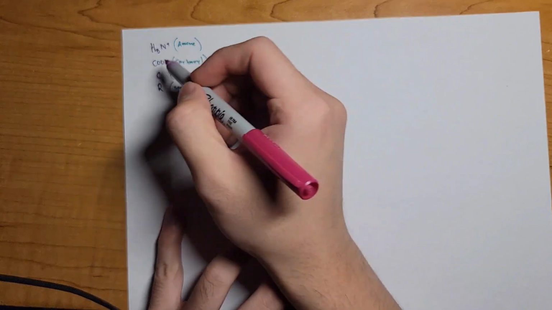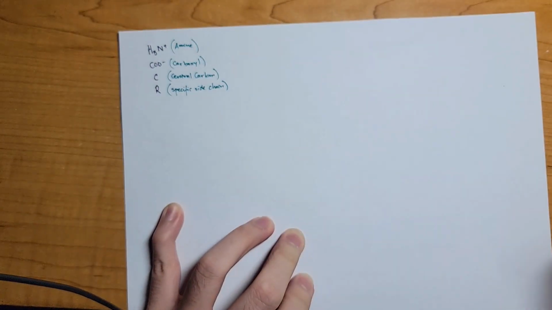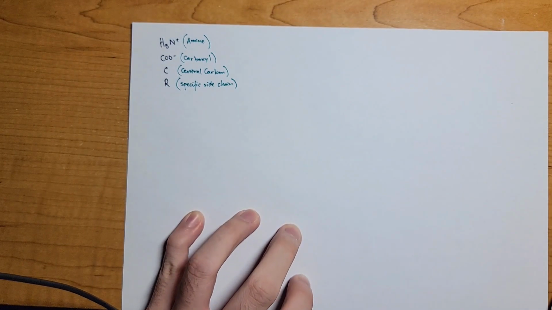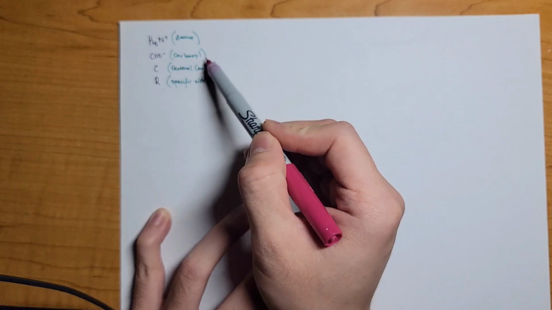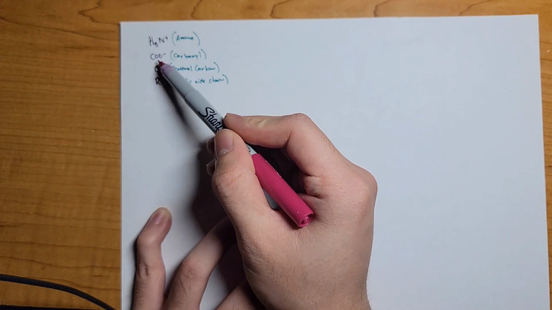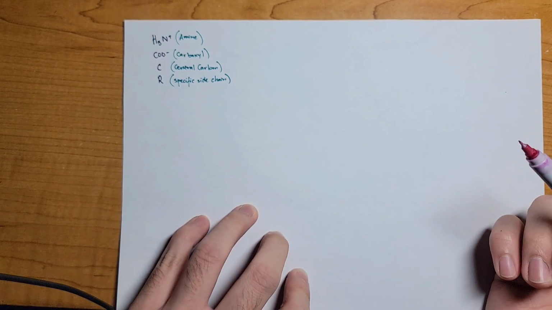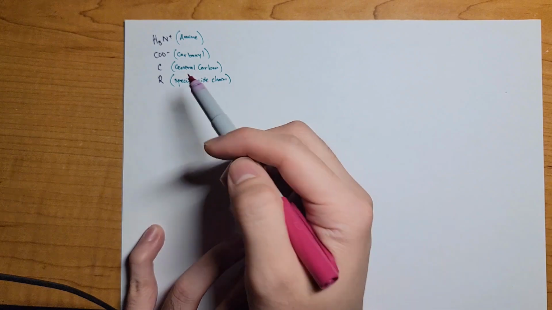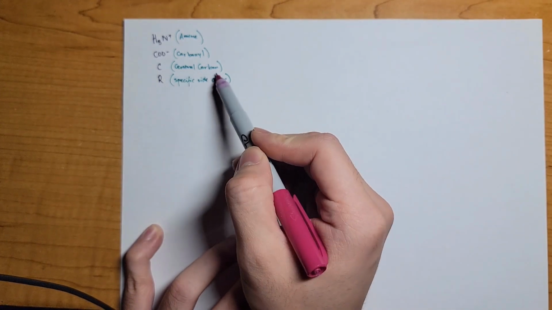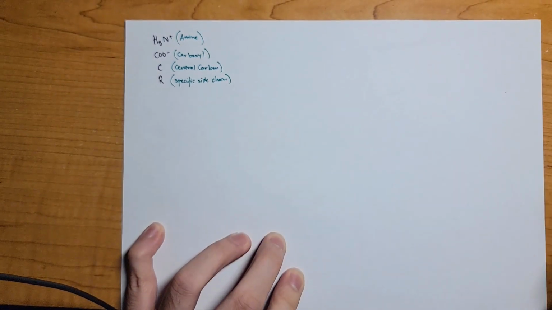Alright, so I just want to quickly go over the peptide bonds between amino acids. Let me do a little refresher. Every amino acid has an amine group, which is the H3N plus, or sometimes H2N. There's also a carboxyl, which is COO minus, or carboxylic acid, which is COOH. And then the central carbon, which is just the carbon itself.